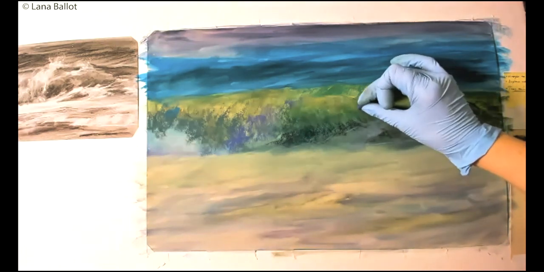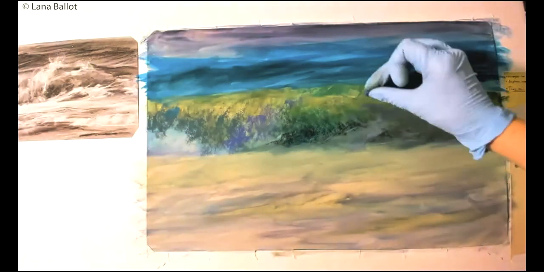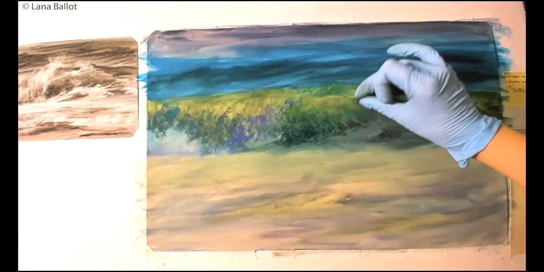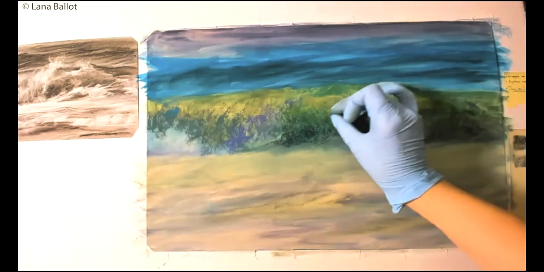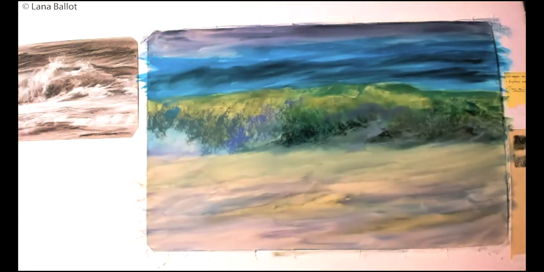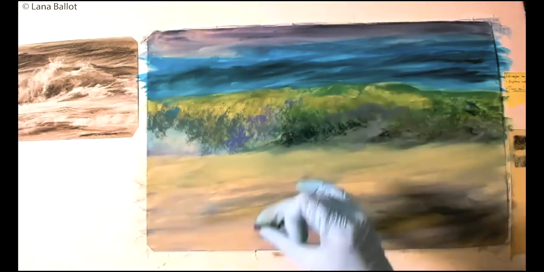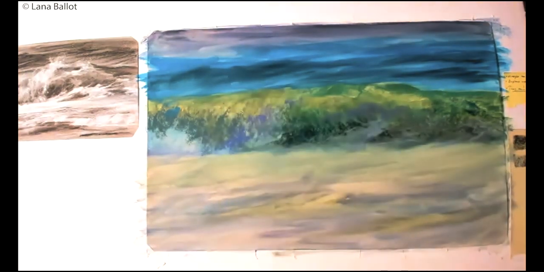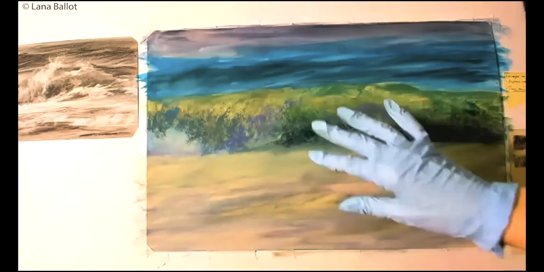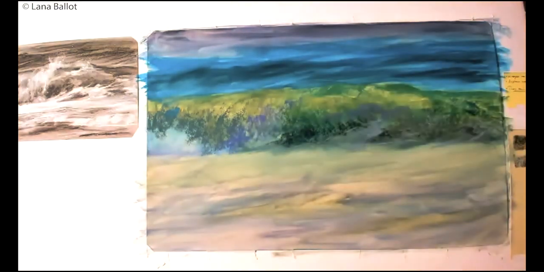And now I can indicate some of the dark foam within the shadow part. So the top. I'm not doing any of that very light foam yet. I'm just setting up those darker colors for them.